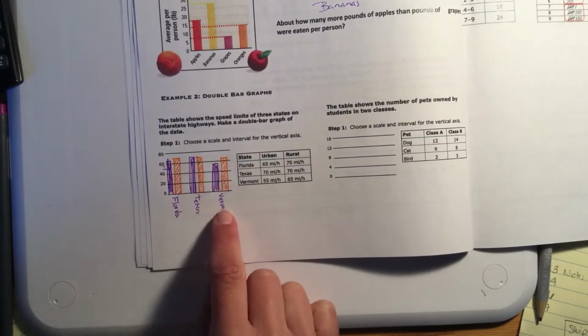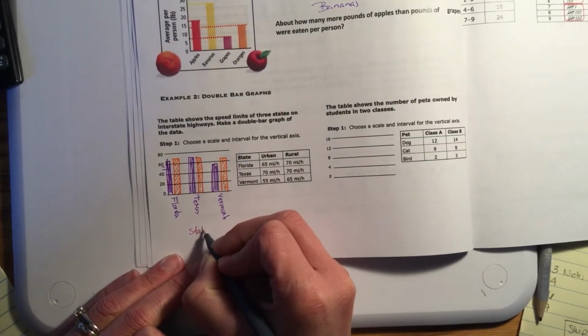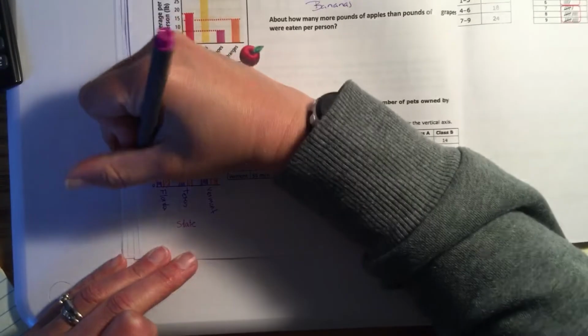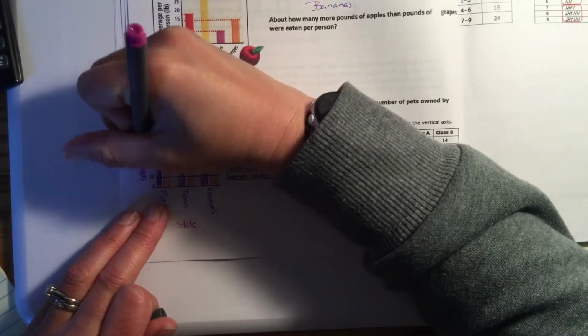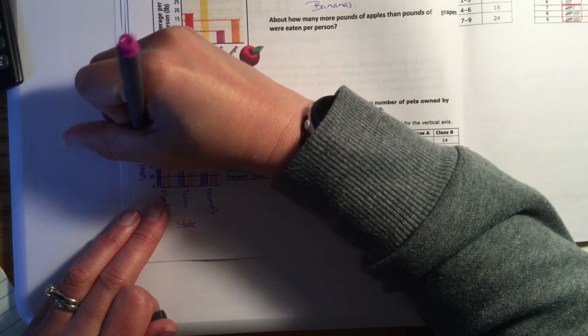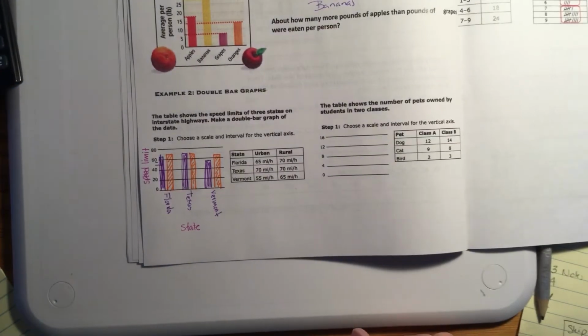So here I made sure to put the states down here, and then this is miles, but you're going to want to be more clear, state, and then maybe put speed limit. Sometimes we forget that the person that's looking at the chart doesn't know what is graphed. We know it's graphed because we just did it.